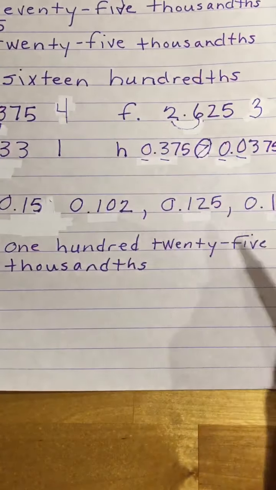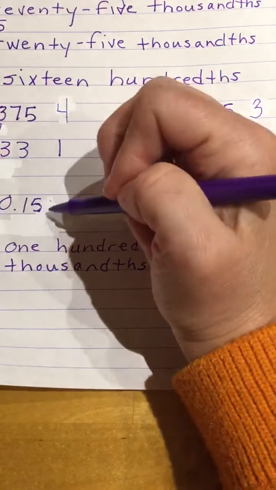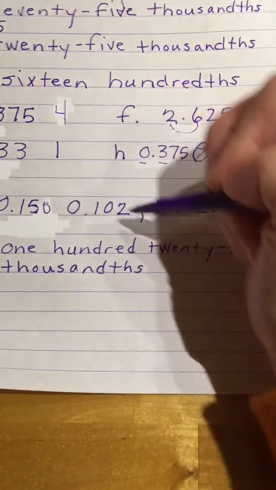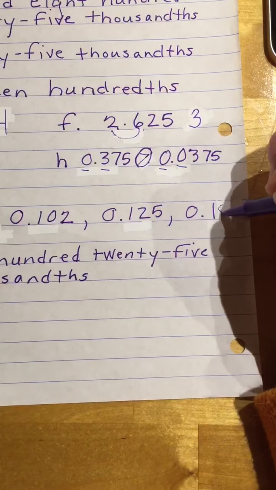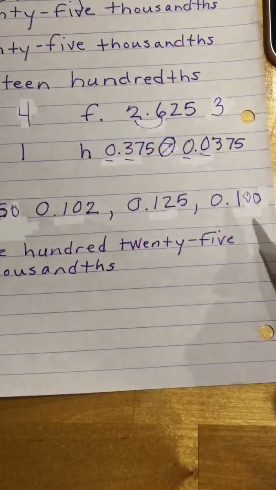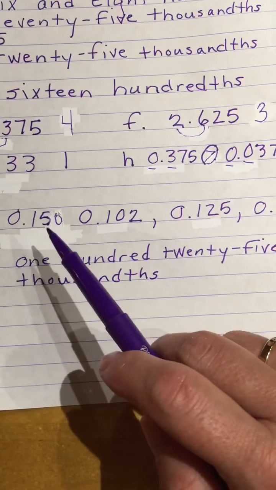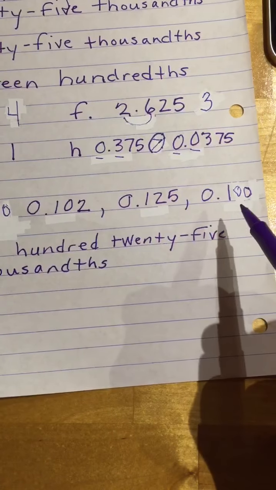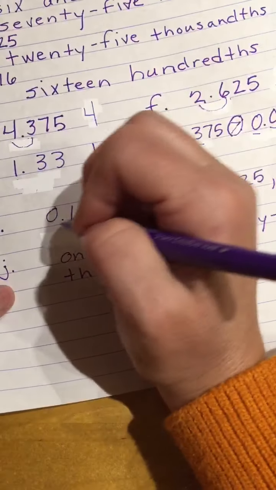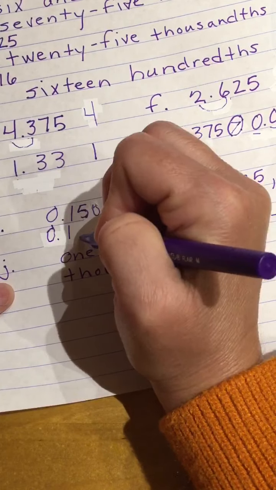All right, here we go. We are going to be comparing and putting these in order from least to greatest. My first step when I do that is I'm going to throw zeros on there to make them all out to the same place value. So now I'm comparing 100 to 125 to 102 to 150. Well, 100 is the least, right? So I'm going to put my 0.1.